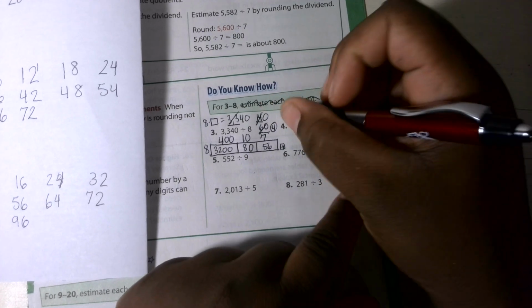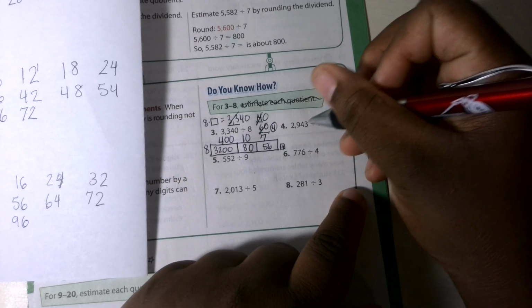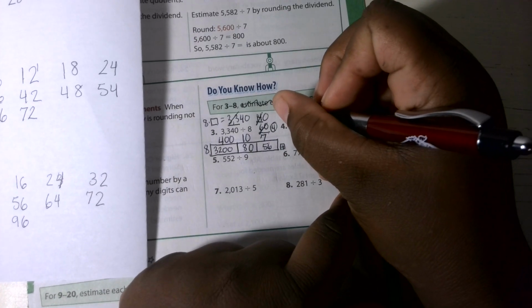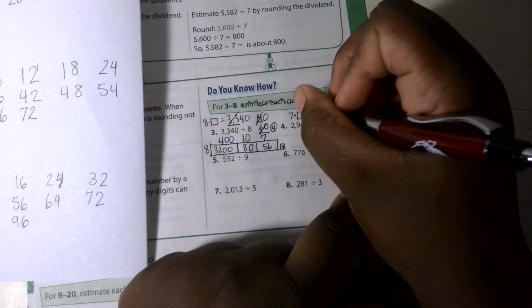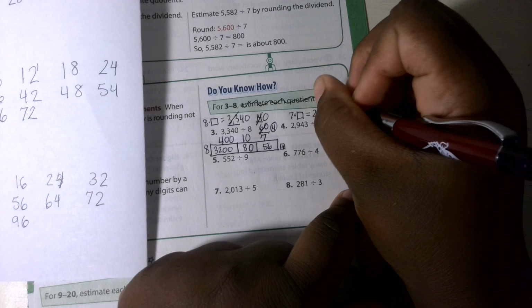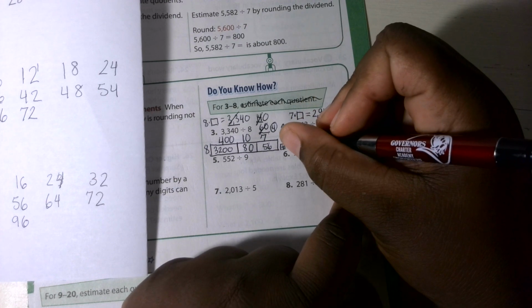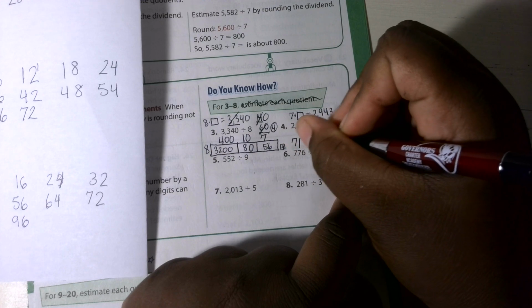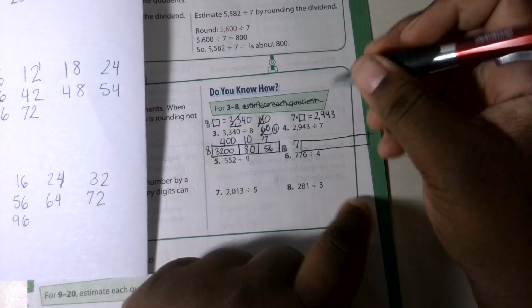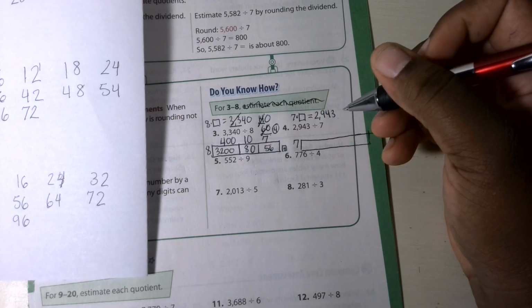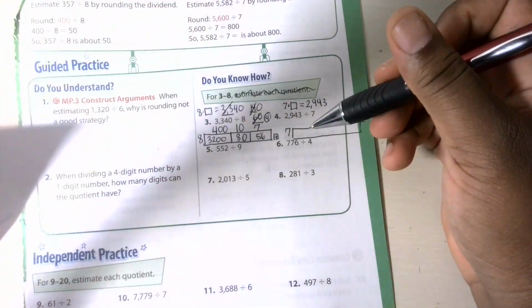Next problem. I'm going to think of my related multiplication fact. 2,943 divided evenly among 7. Well, 7 times what gives me 2,943? Well, the factor that I know is 7. Let me go ahead and set up that area model. And because I am multiplying by 7, I will be using that multiples map.